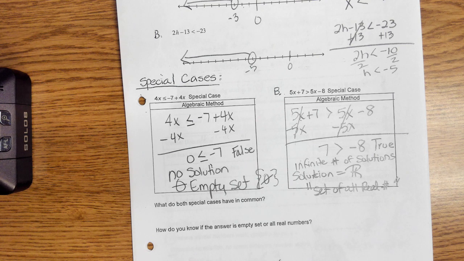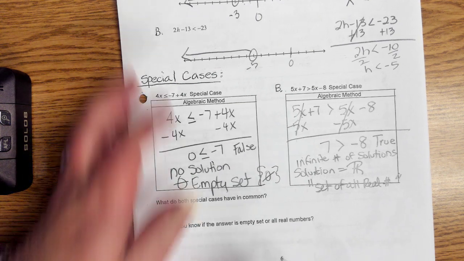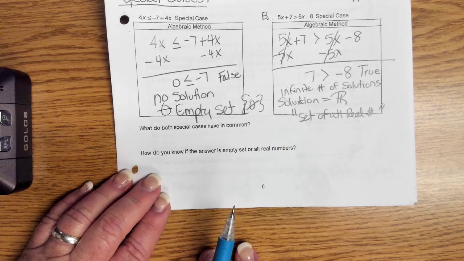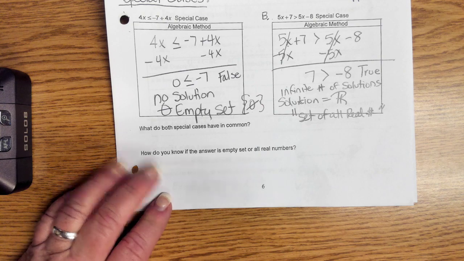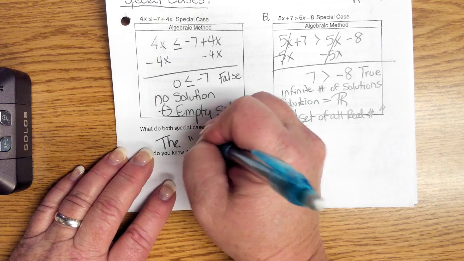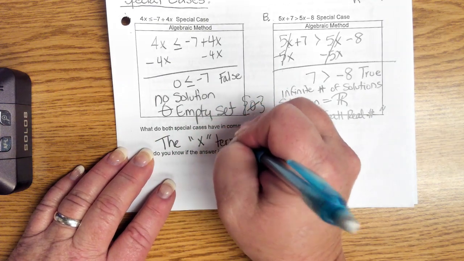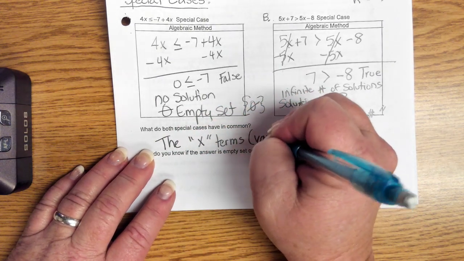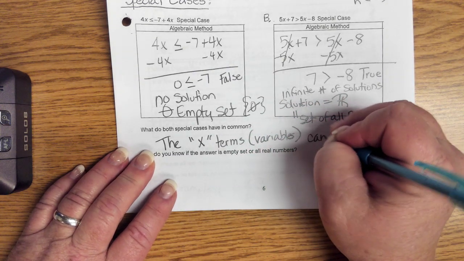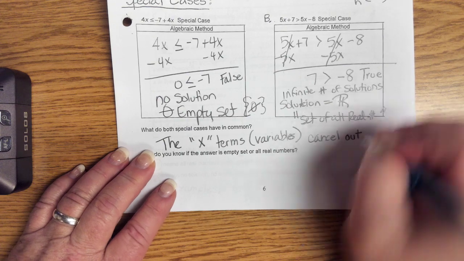What do both the special cases have in common? Can you tell me what they have in common? They're special. That's good. The x terms, which are the variable in this instance, correct? Cancel out, don't they?